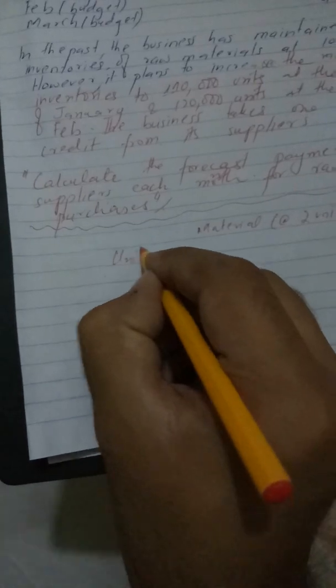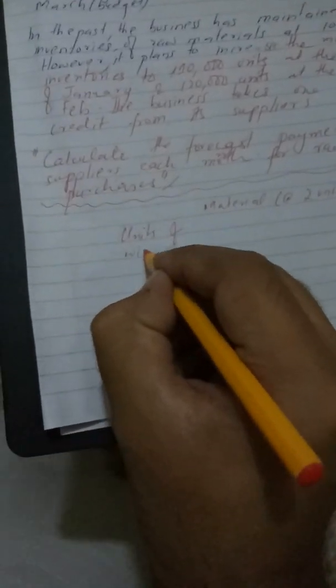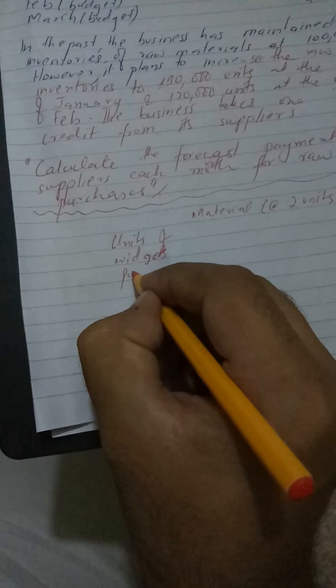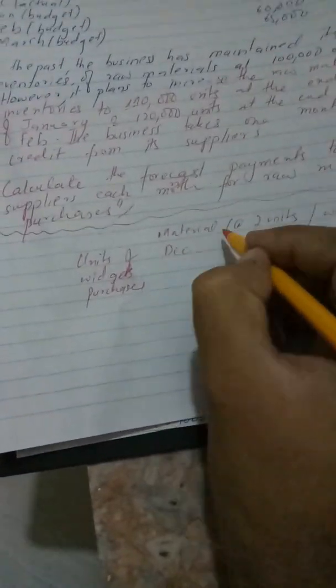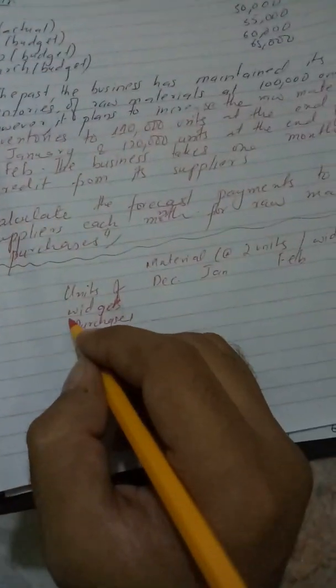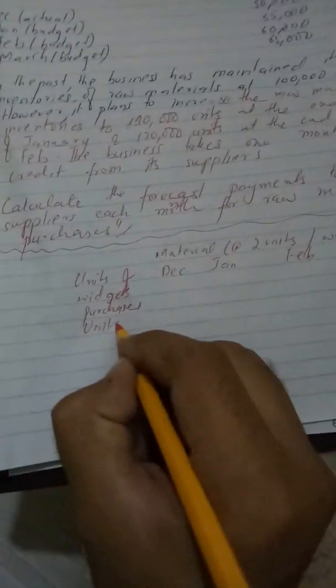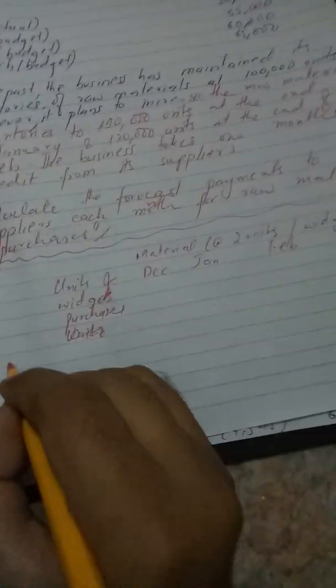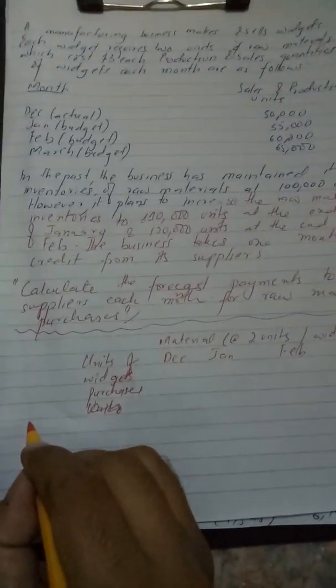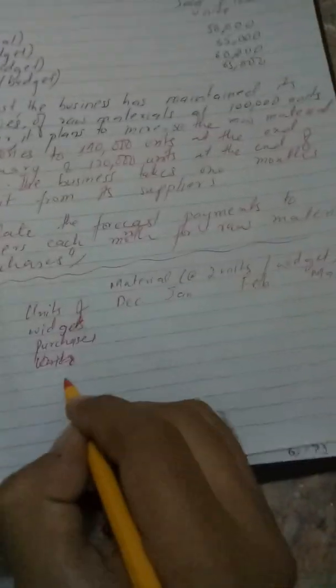Units of widgets purchased. This is December, this is Jan, this is Feb, and this is March. And talking about the units, in December we have the information, it's 50,000.